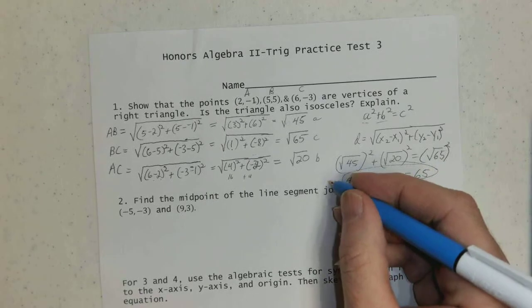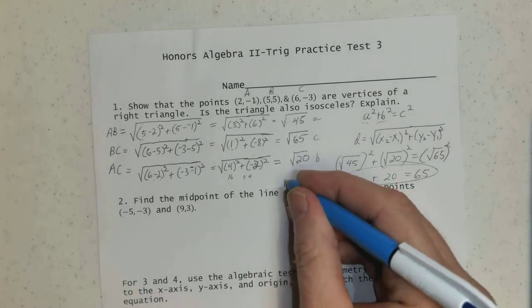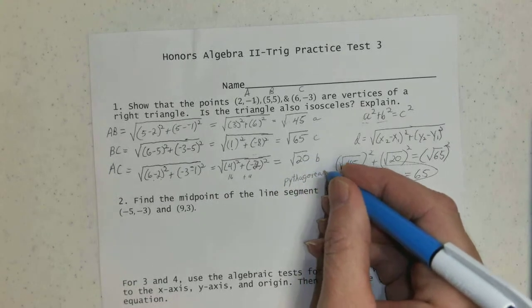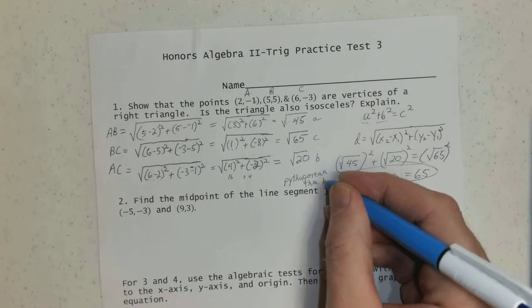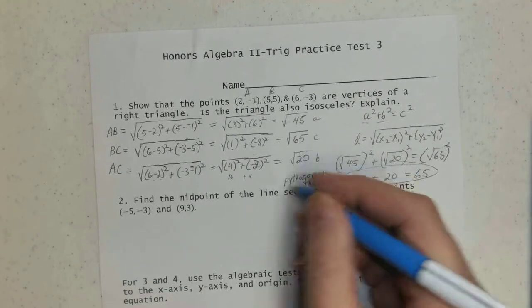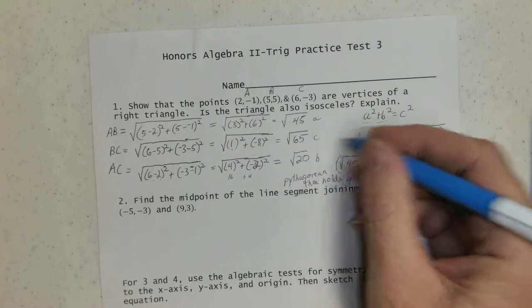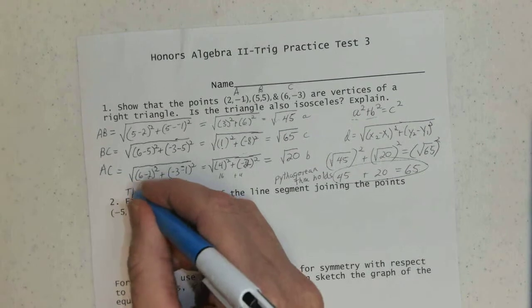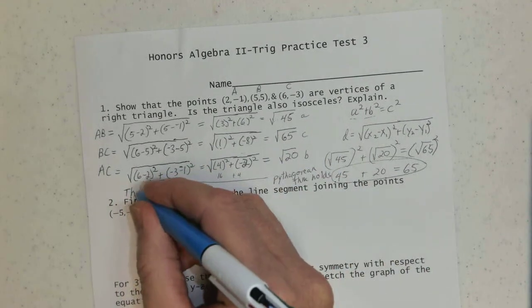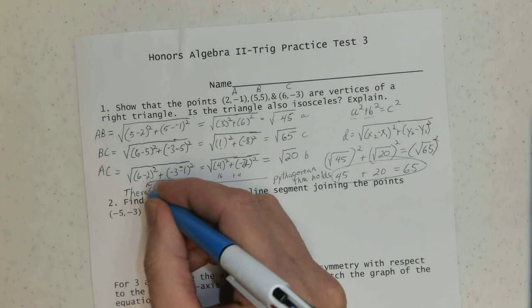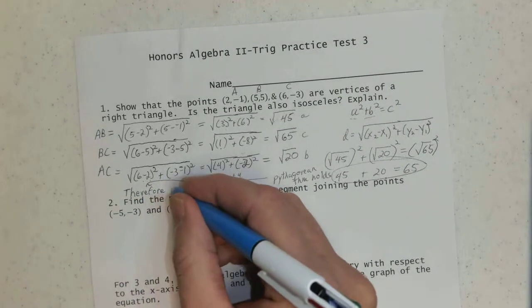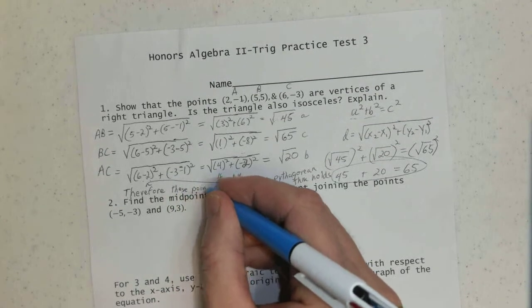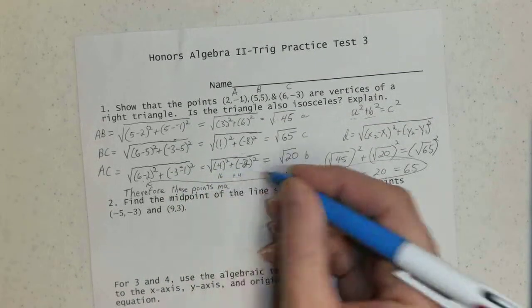Alright, so the Pythagorean theorem holds. Didn't give you or me enough room. Therefore, these points make a right triangle.